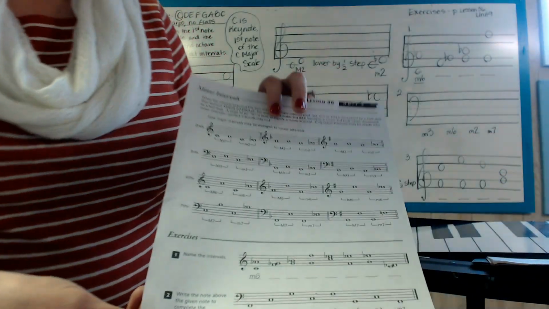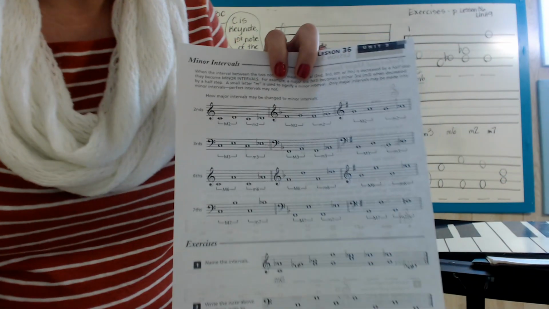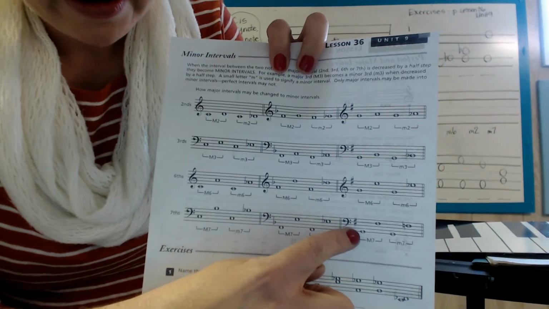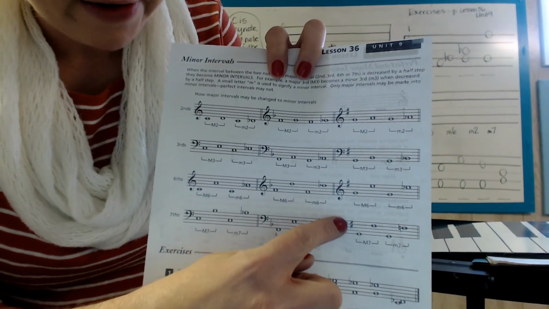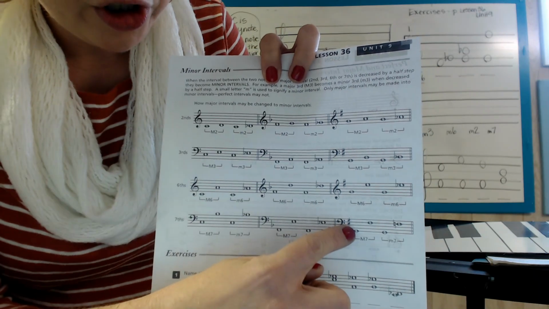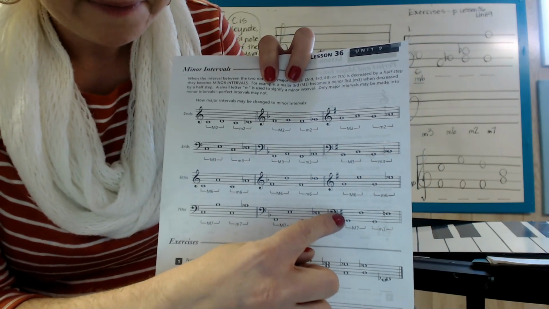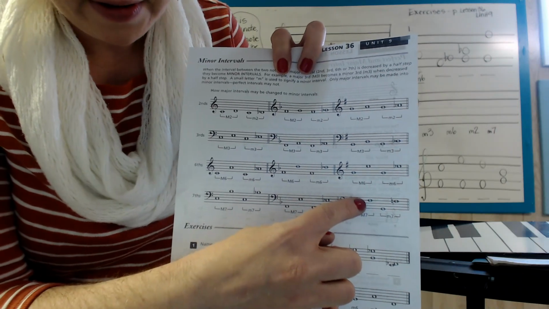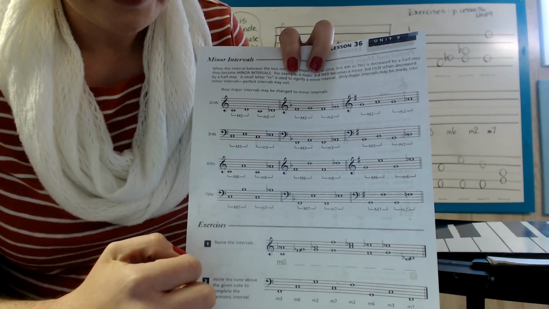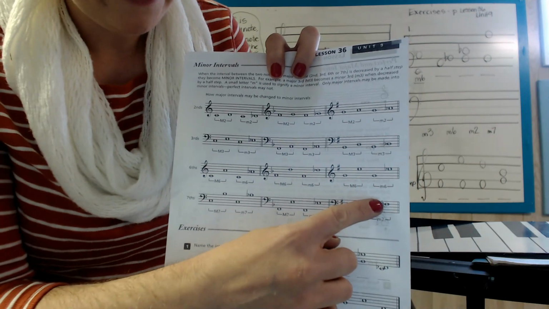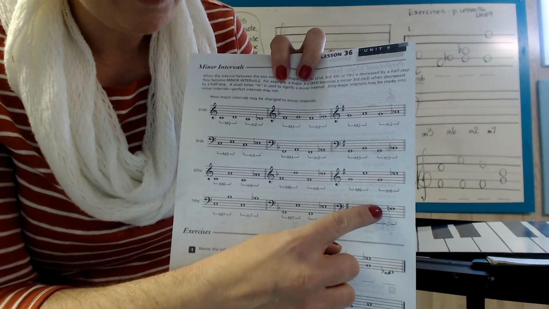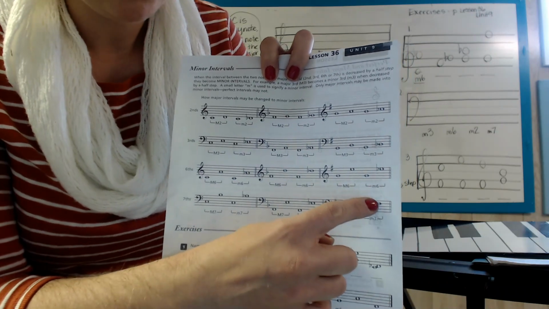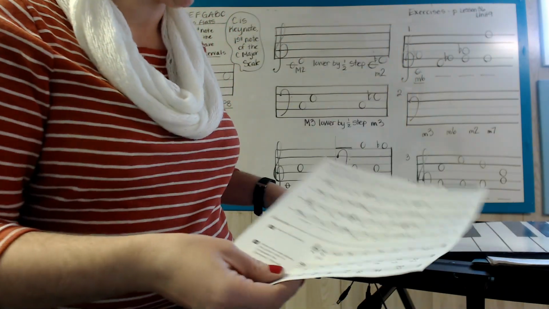They've also showed you, let's look at this last example. This last example says you're in the key of G because you have an F sharp. So G to F sharp is that major 7th. But if you don't do the sharp and you lower it, so it's a regular F, we have G to F, which becomes that minor 7th.